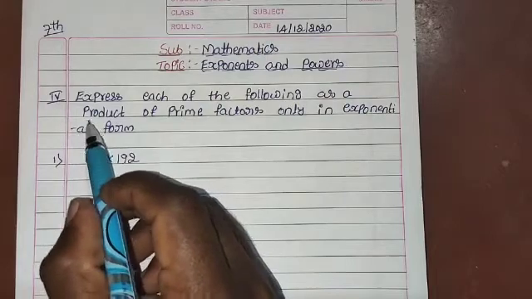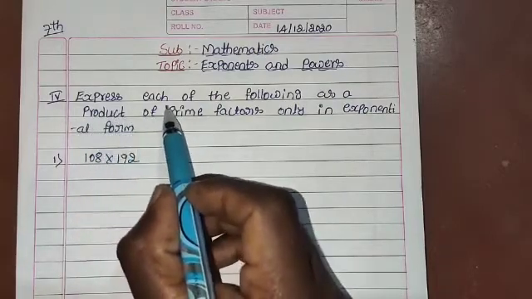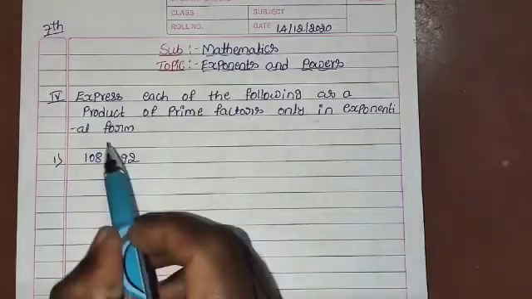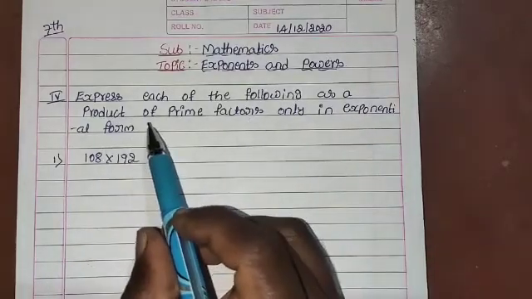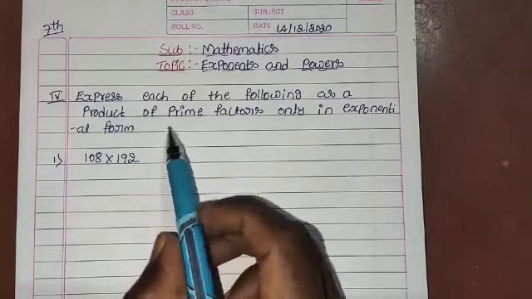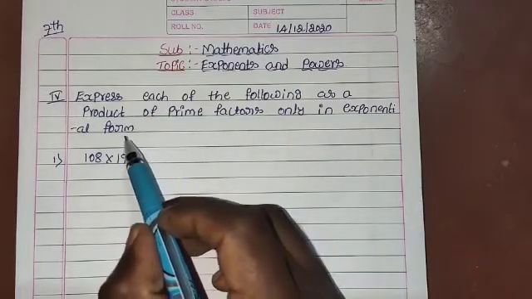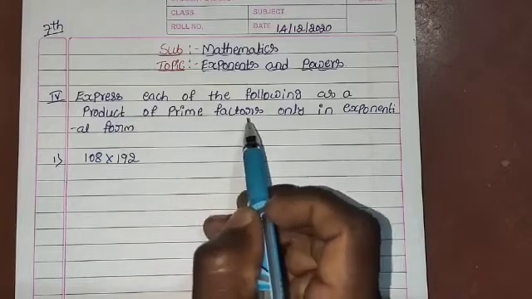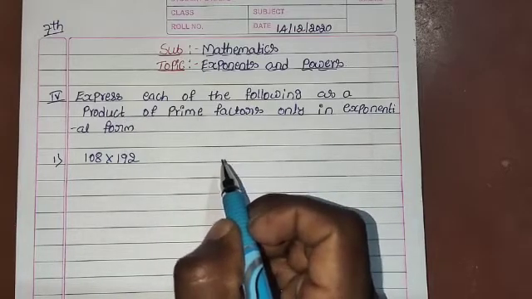In the fourth main from the exercise, we have to express each of the following as a product of prime factors only in the exponential form. We have to solve the problem in exponential form, as a product of prime factors. We know how to find the prime factors.